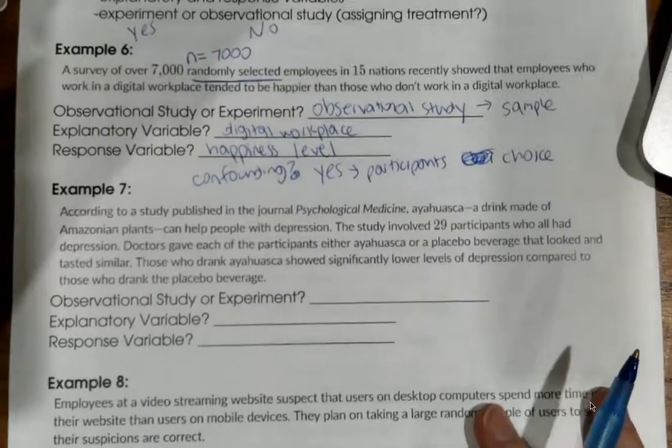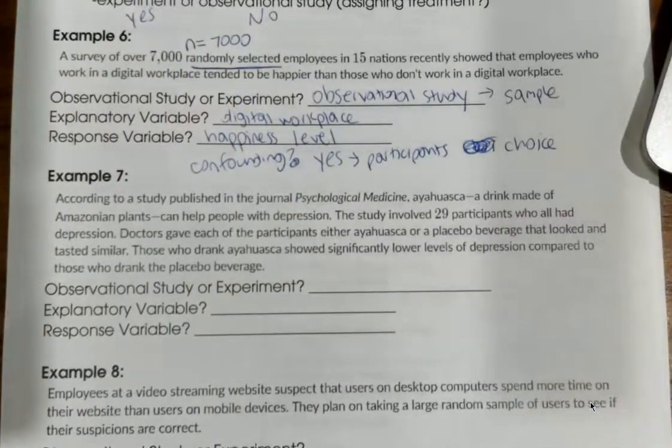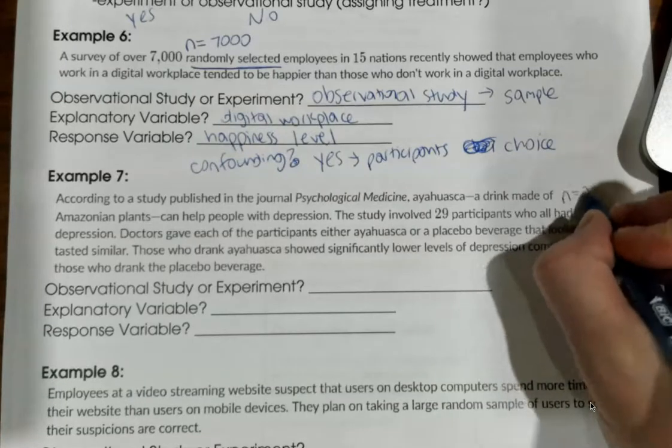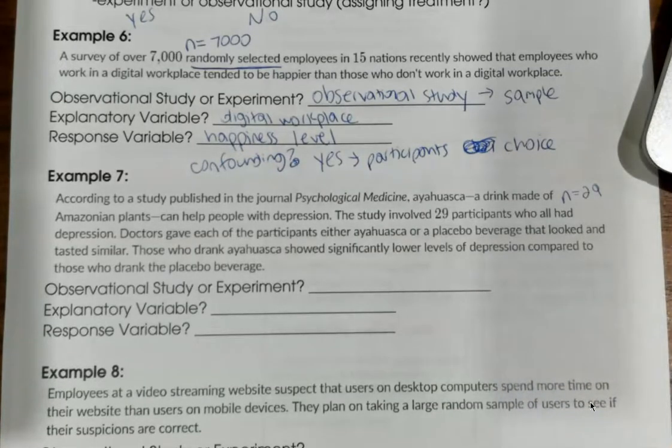All right, example 7. According to a study published in the journal Psychological Medicine, ayahuasca, a drink made from Amazonian plants, can help people with depression. The study involves 29 participants, so N is equal to 29, who all had depression. Doctors gave each patient either ayahuasca or a placebo beverage that looked and tasted similar. Those who drank ayahuasca showed significantly lower levels of depression compared to those who drank the placebo. Observational study or experiment, what do you think?